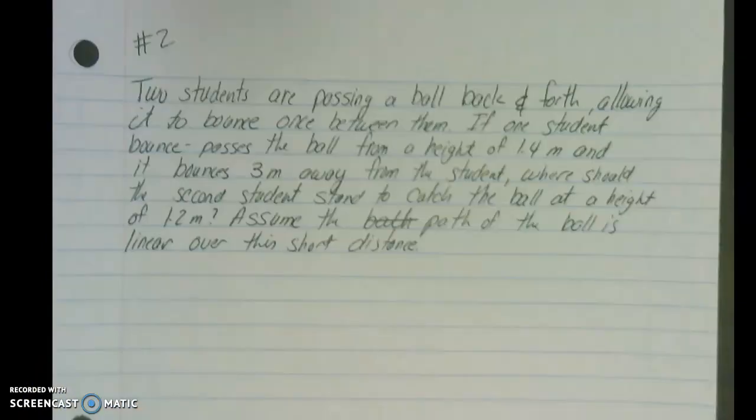Okay, so this is our second example. It says two students are passing a ball back and forth, allowing it to bounce once between them. If one student passes the ball from a height of 1.4 meters and it bounces 3 meters away from the student, where should the second student stand to catch the ball at a height of 1.2 meters? Assume the path of the ball is linear over this short distance.